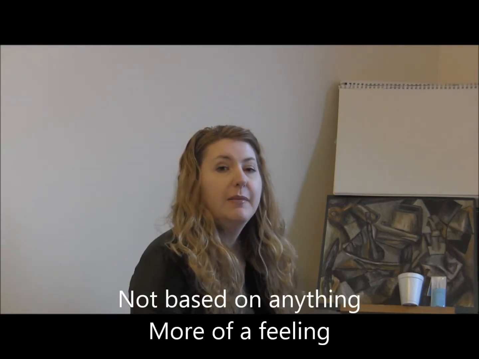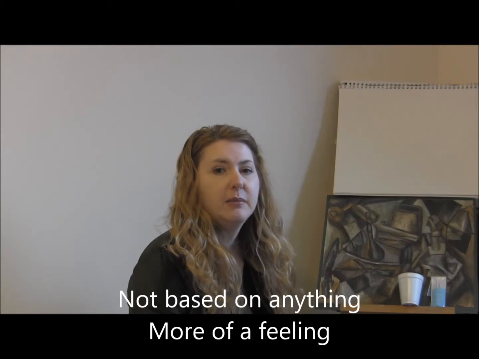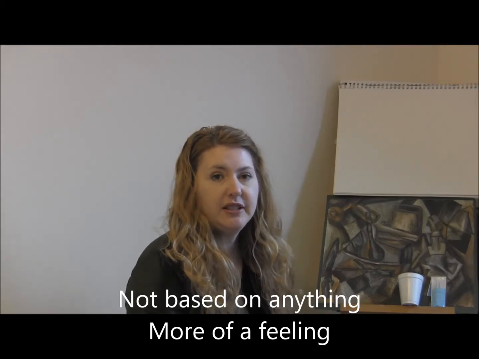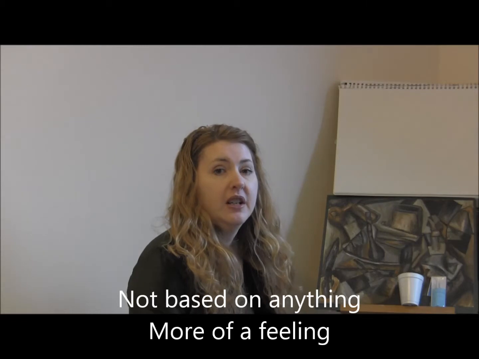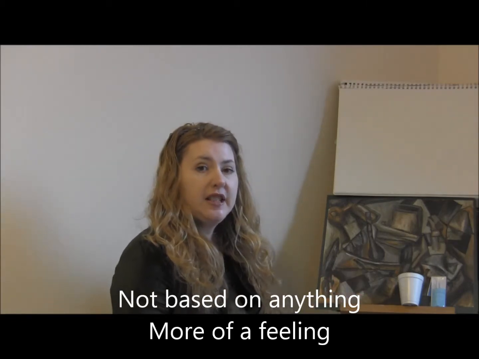So what we're working on in this assignment is non-objective art, or another word of calling non-objective is abstraction. It's not necessarily based on anything. It's not based on an object. That's the word non-object in non-objective. Although you could create it by using cubes and cylinders, overlapping them, and flattening the planes of colors.